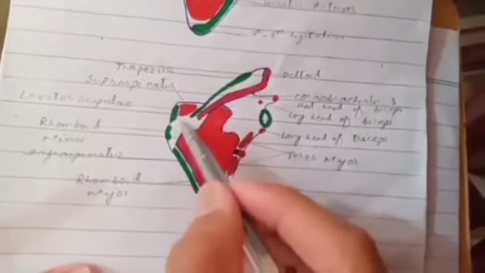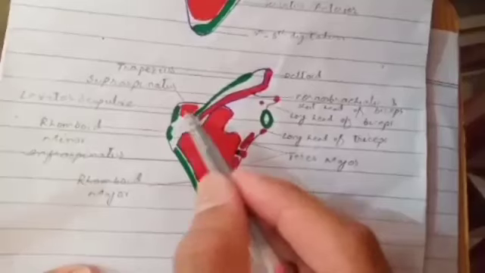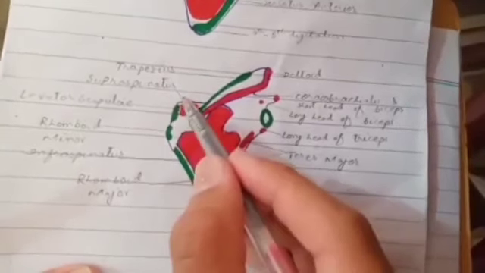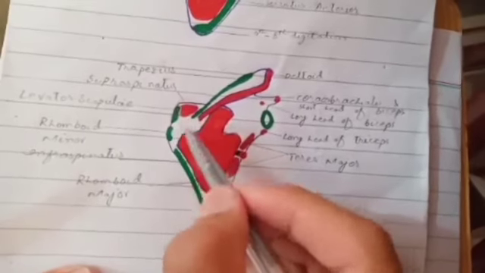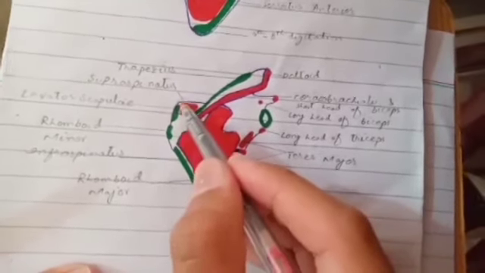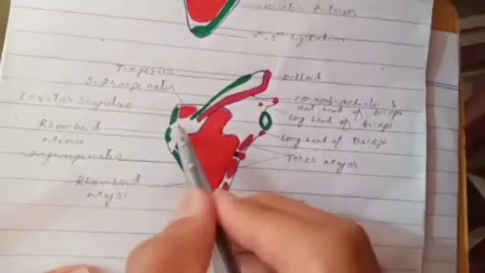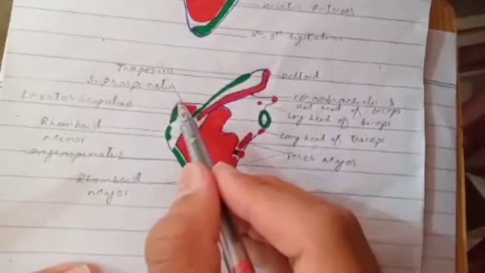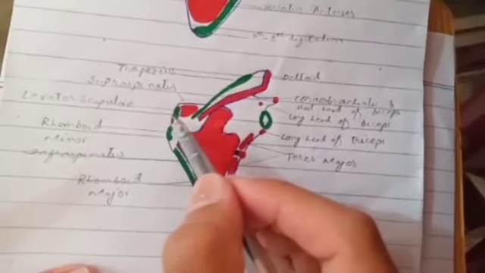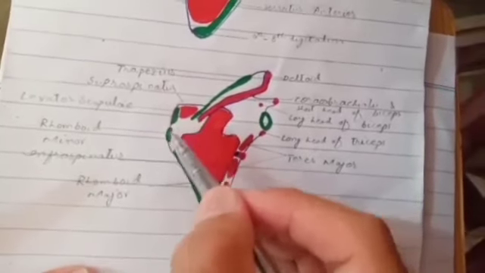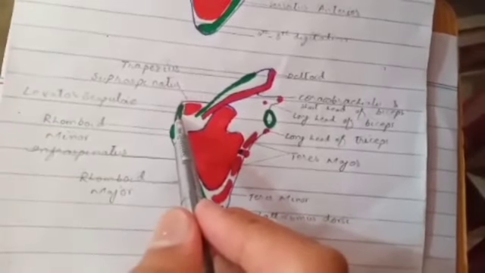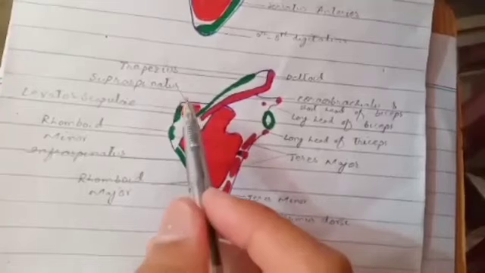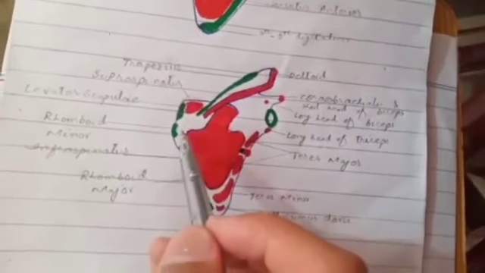Okay, this one is the levator scapulae muscle, right? Here lies the root of spine. So levator scapulae extends from the superior angle to the root of spine, on the posterior or dorsal surface of scapula along the medial border, right? These are three or four points about levator scapulae: medial border, dorsal surface, from superior angle to root of spine, right?